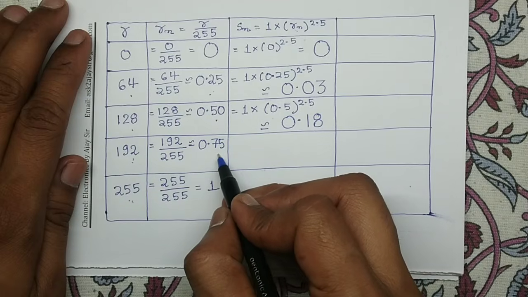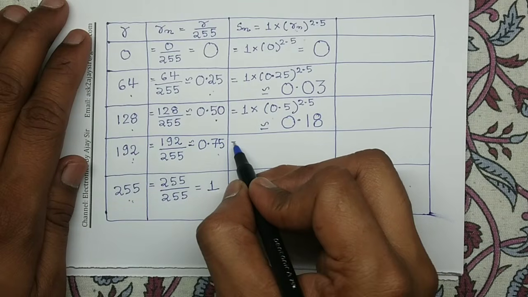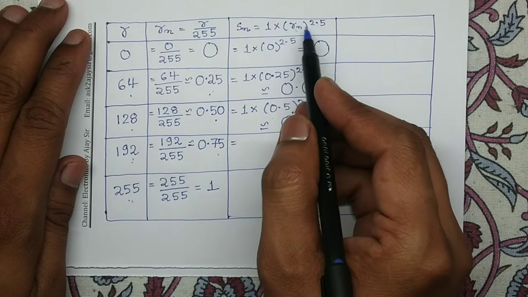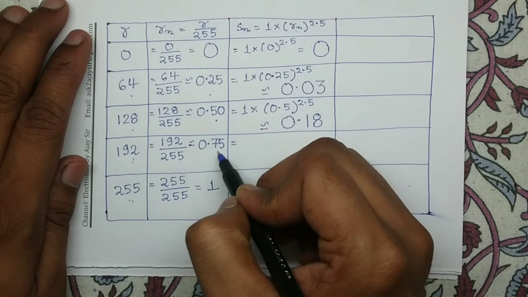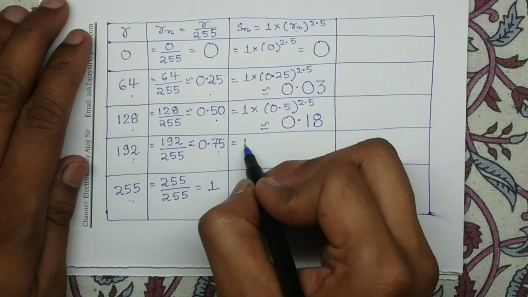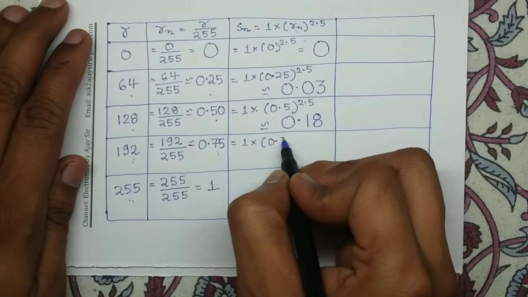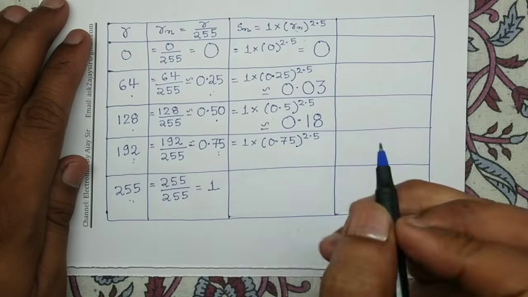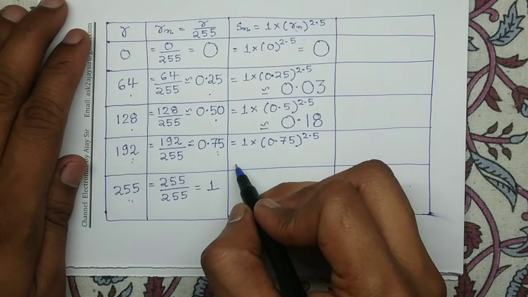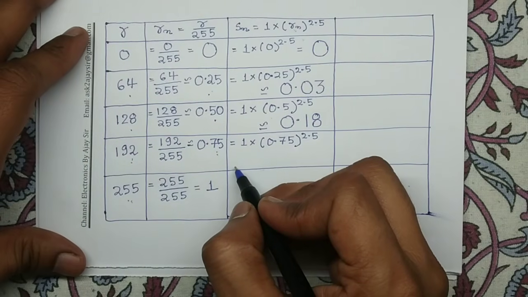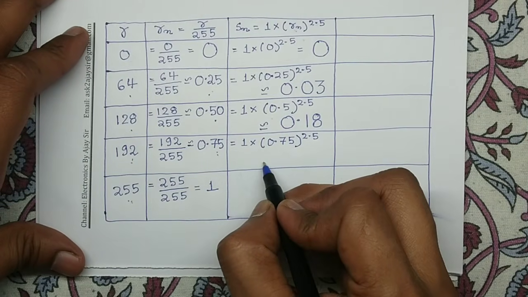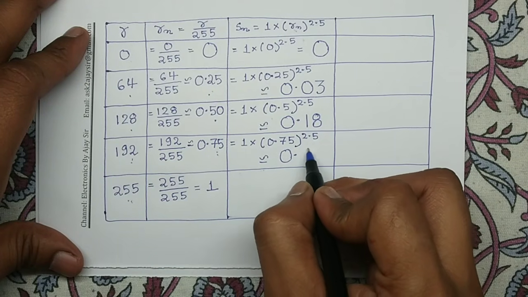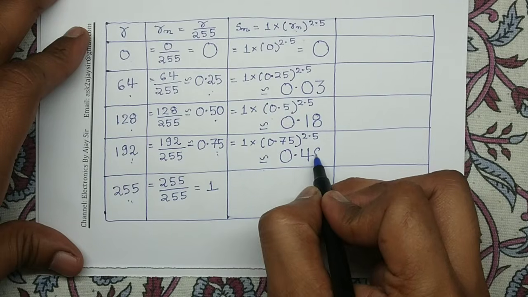Next, when Rn equals 0.75, we will determine the value of Sn, and in this equation of Sn, in place of Rn, we will substitute the value 0.75. So it is 1 into 0.75 to the power 2.5. If you solve this expression, you will get 0.487, and if you approximate it up to 2 decimal places, it becomes 0.49.